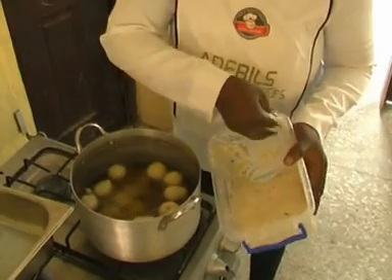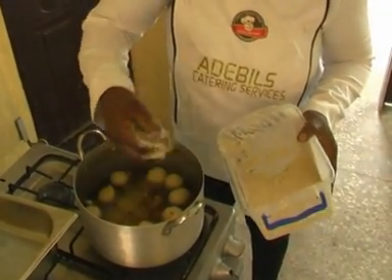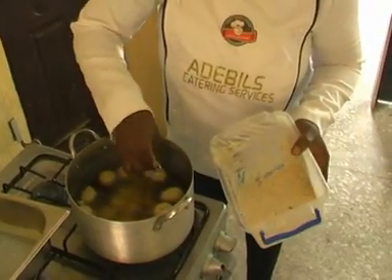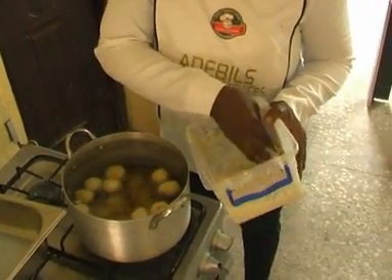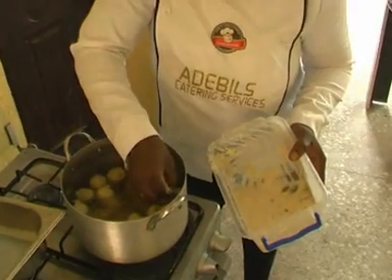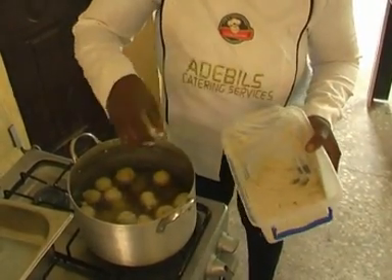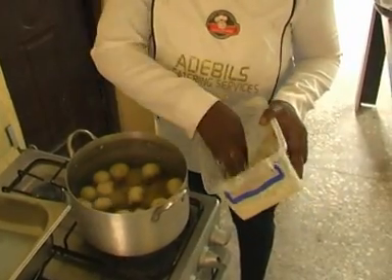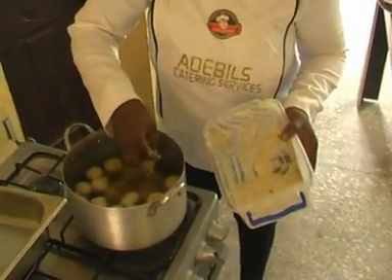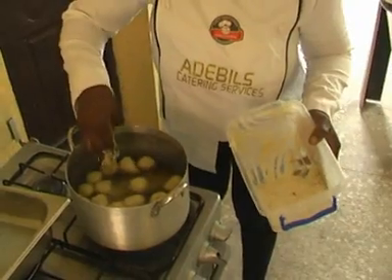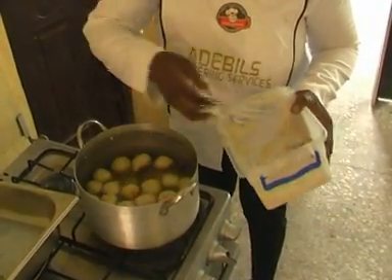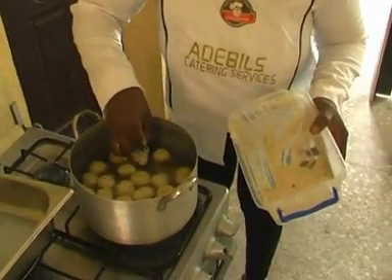It is coming up from the pot because the oil is deep, it is plenty. It is the deep frying method. It's coming off of the pot. It's not sticking to the pot.